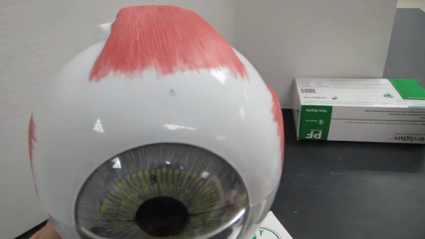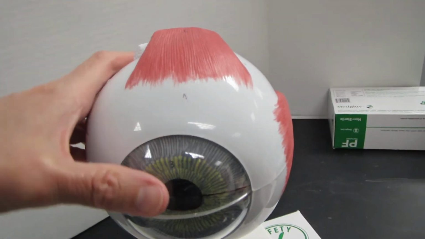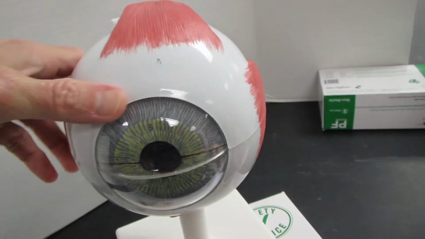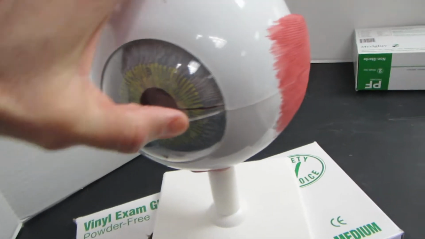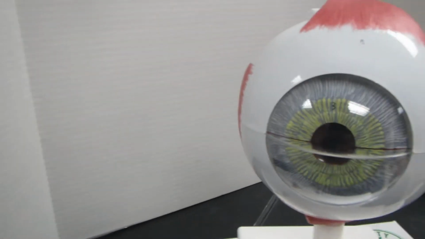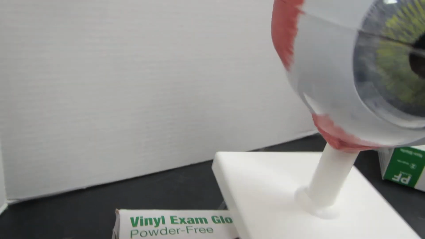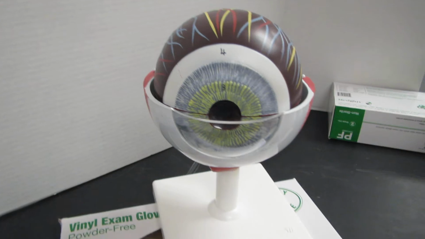So if I go ahead and I pop the top on this eye, I said if I go ahead and, you know, it's funny, these things usually fall apart. I can't get it to come apart this time. Hang on a sec. There we go. Usually they fall apart.